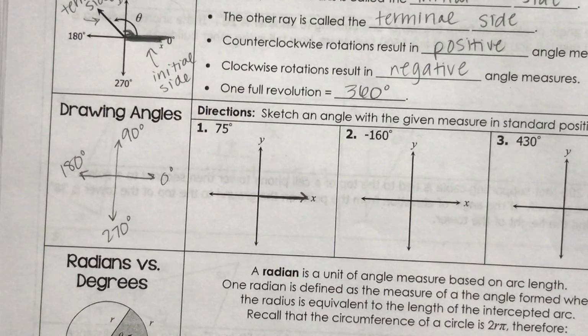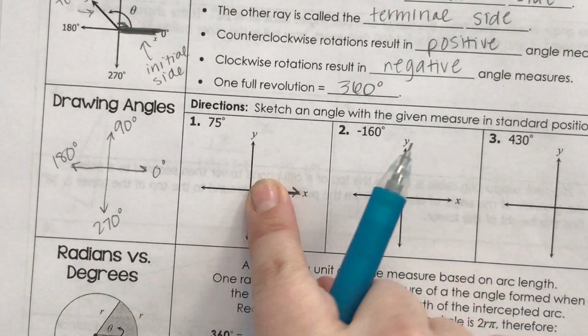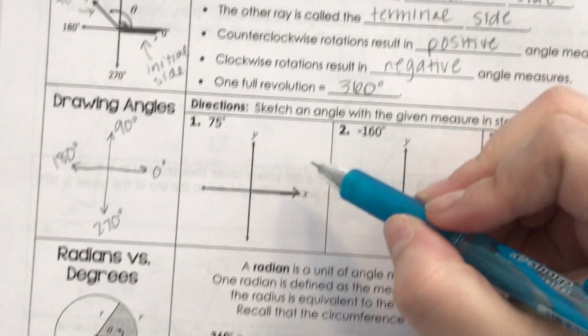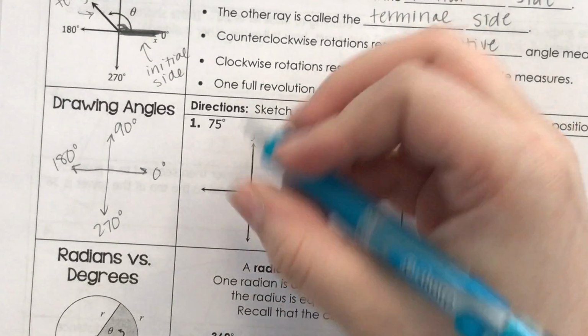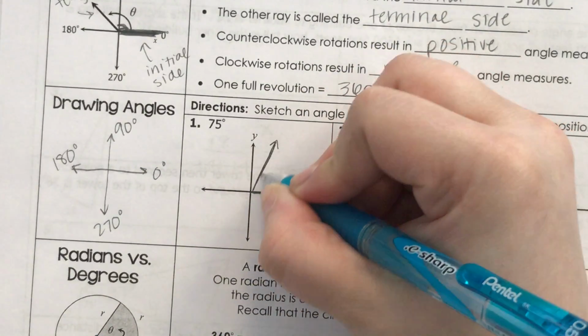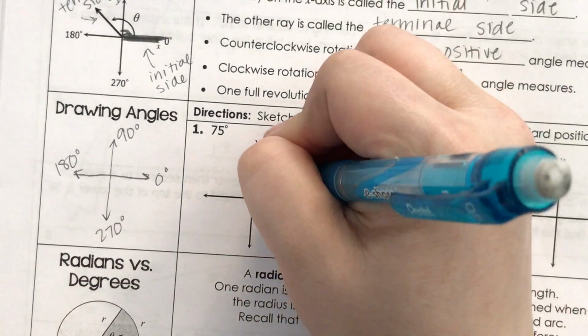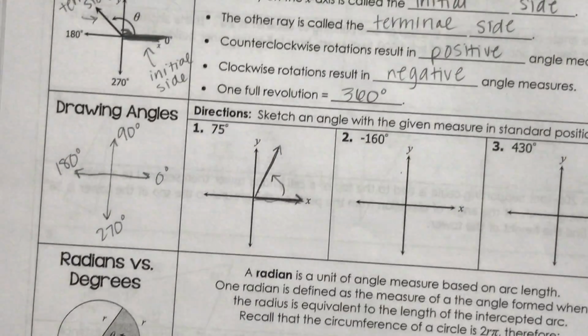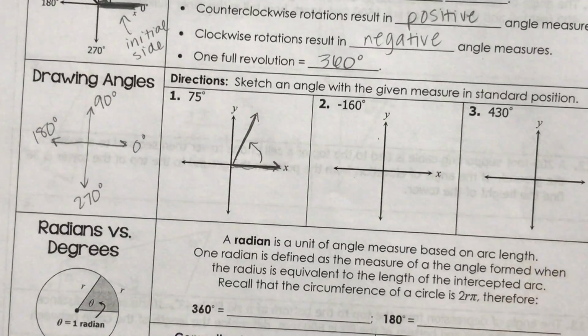Yes, you can have an angle bigger than 180 degrees. Now that we know the positions of these angles, we can guess where 75 degrees would be. So here is my one side. If this is 90 degrees, then 75 degrees might be right here. So there's 75 degrees, and we always go this way. We start at our initial side and we go counterclockwise. So that's 75 degrees.